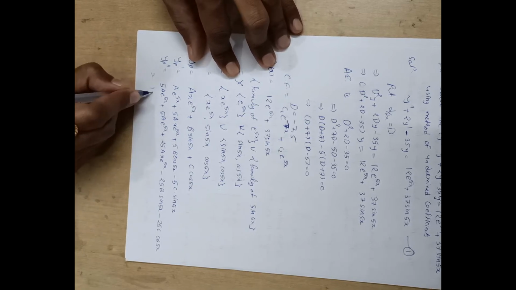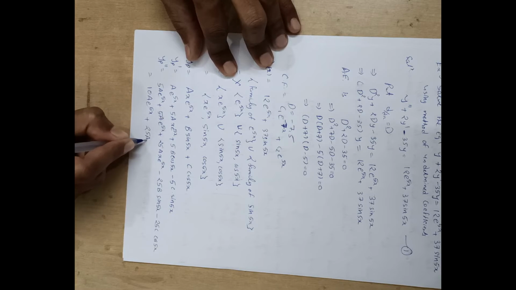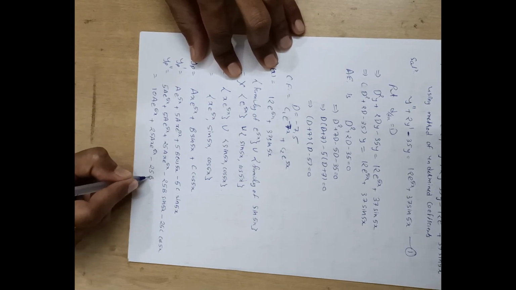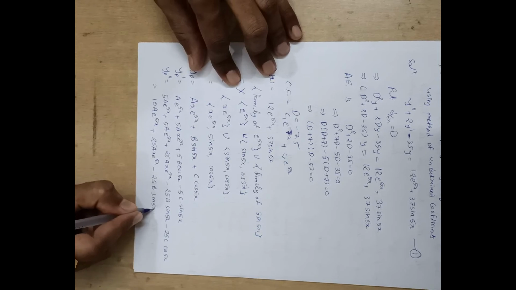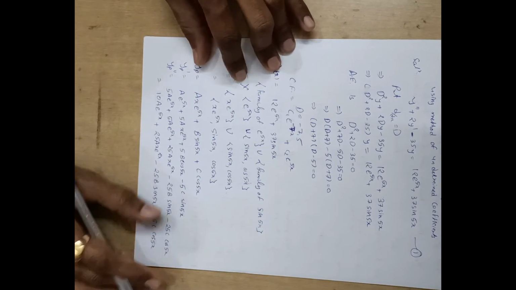So this will be (5 + 5) = 10a e^(5x) + 25ax e^(5x) - 25b sin 5x - 25c cos 5x.